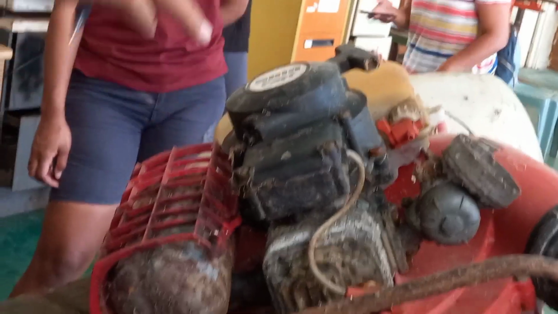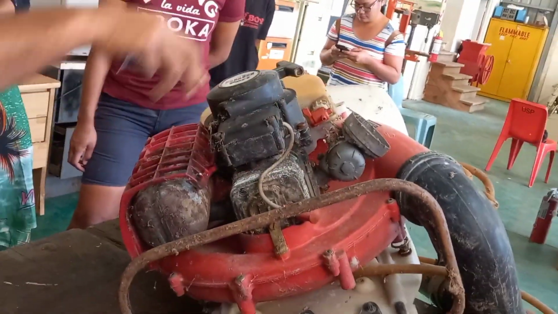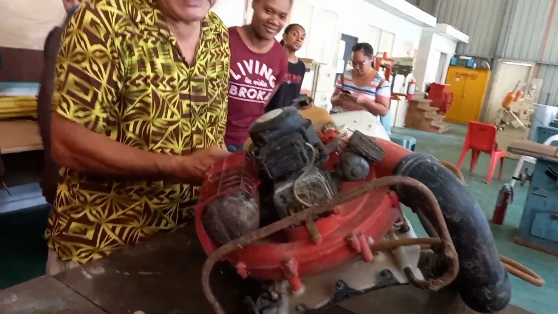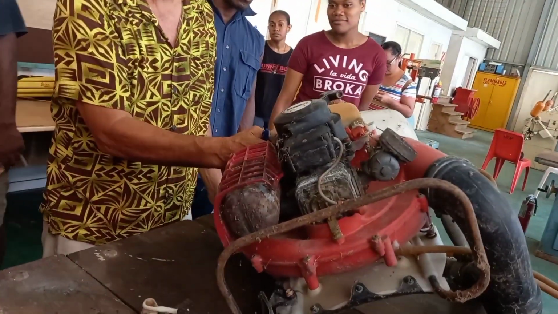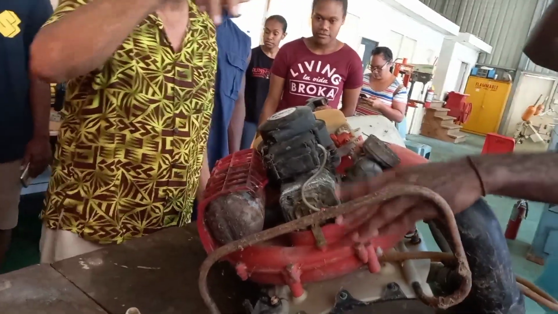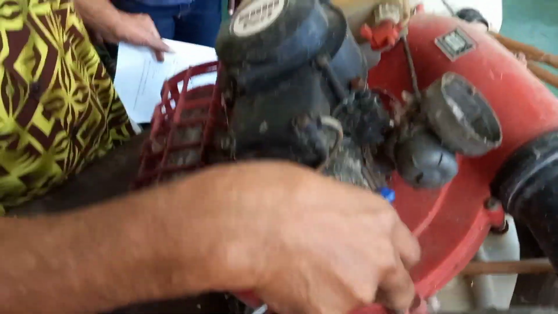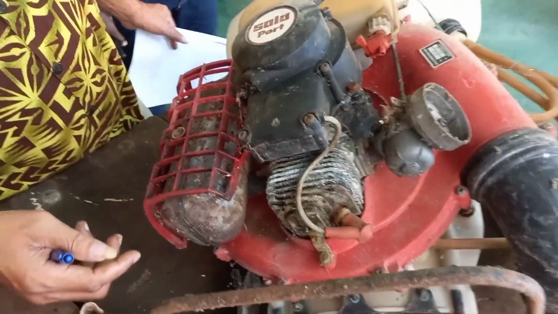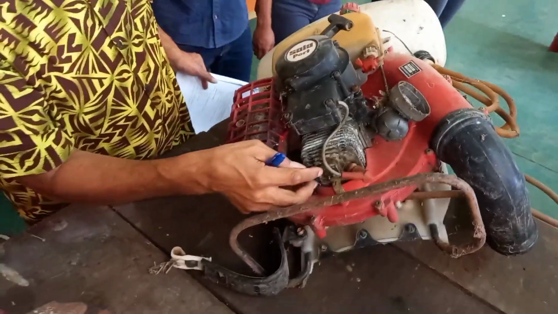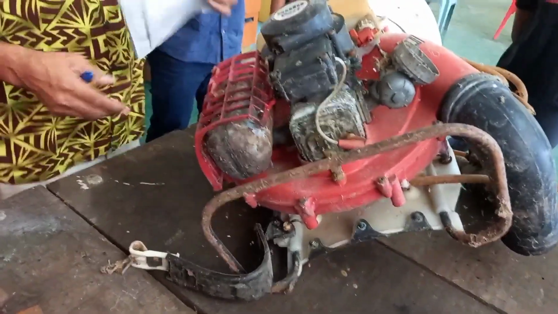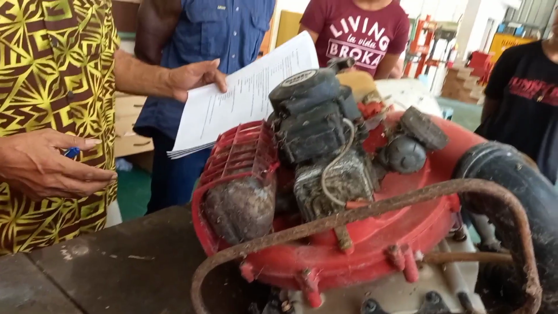Spark plug, normally it's on top of the cylinder, so it should be somewhere here. Okay, so this is the cylinder. This one has the cylinder head at the bottom. So you can see it. You can turn it around.